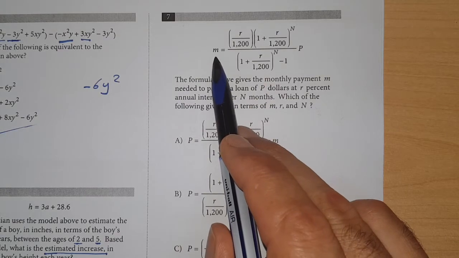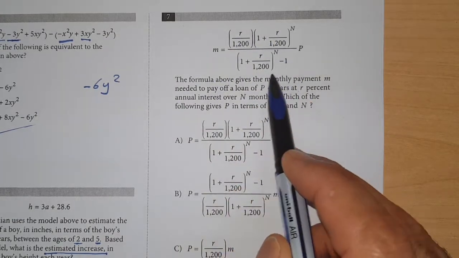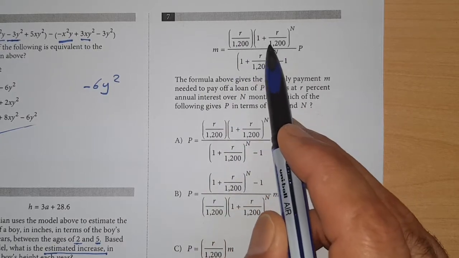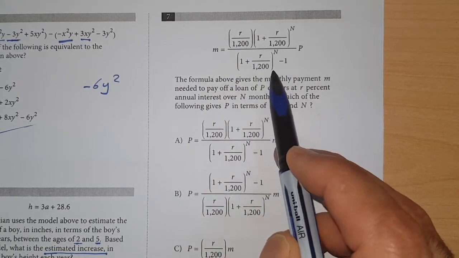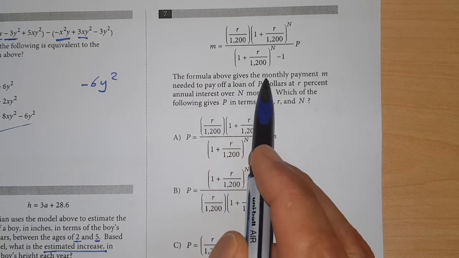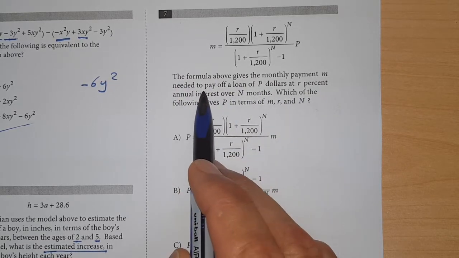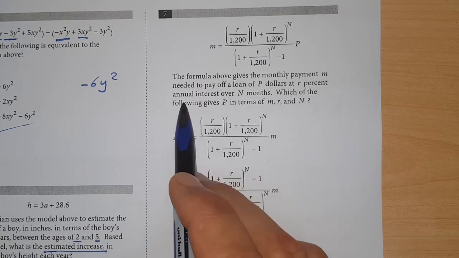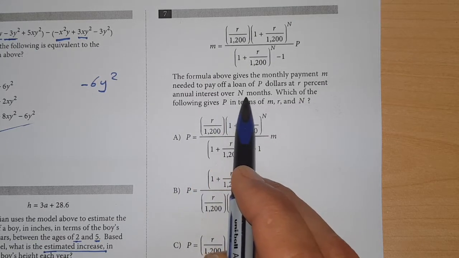This expression or formula, M equals all this expression multiplied by P. These amounts, I don't want to waste all the time in reading. You have this one: the formula above gives the monthly payment M needed to pay off a loan of $P at R% annual interest over n months.